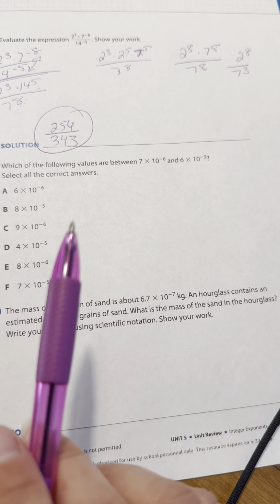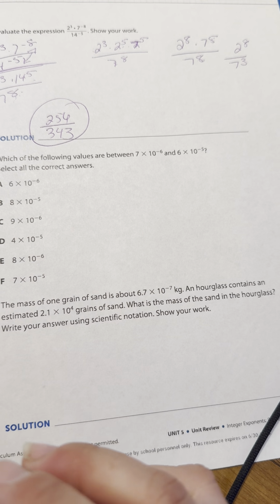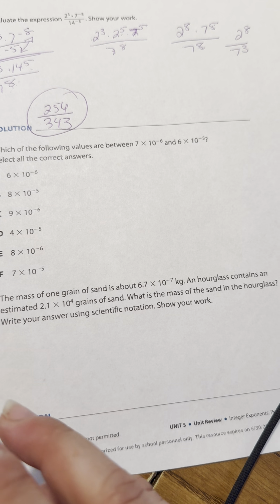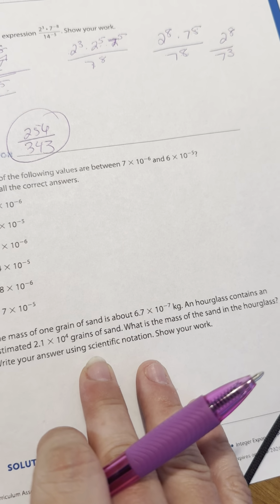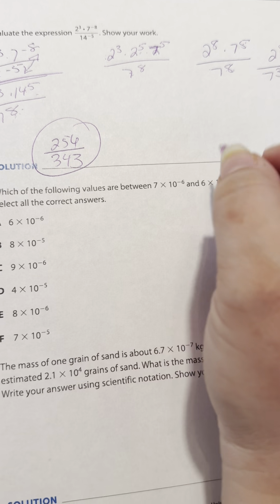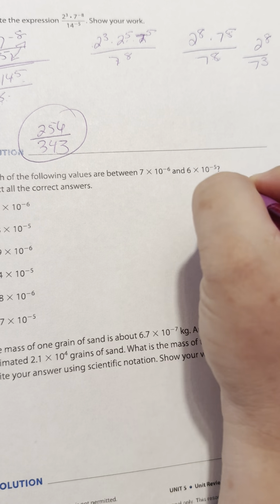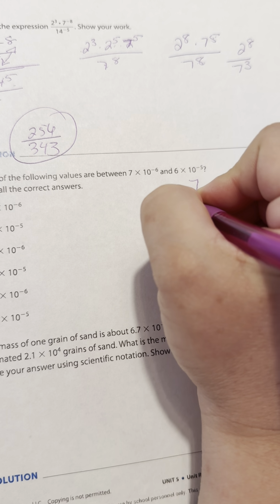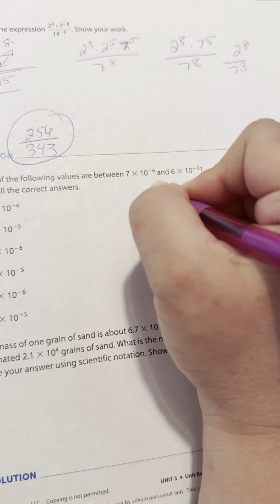All right, number 6. Which of the following values are between 7 times 10 to the -6th and 6 times 10 to the -5th? So if you remember, we have 7, and we're moving 1, 2, 3, 4, 5, 6.